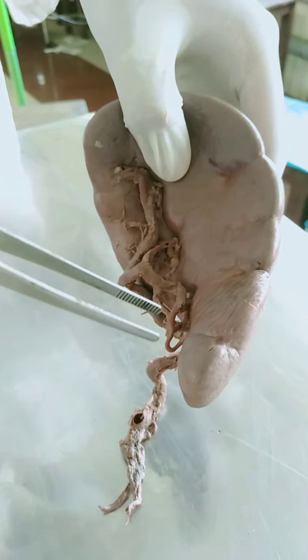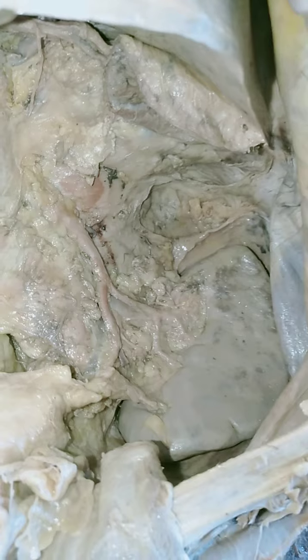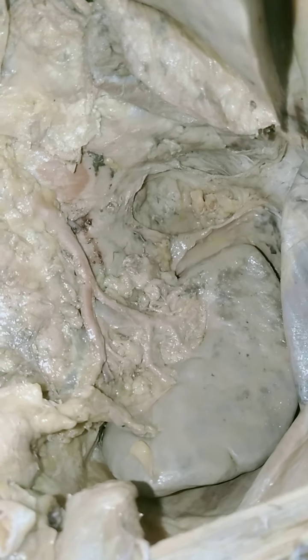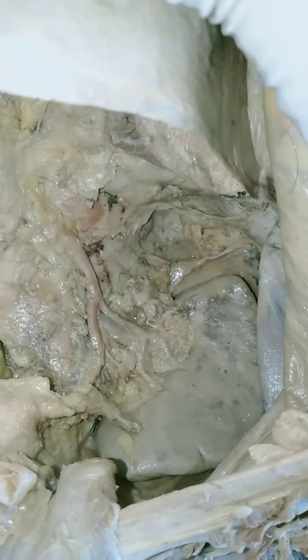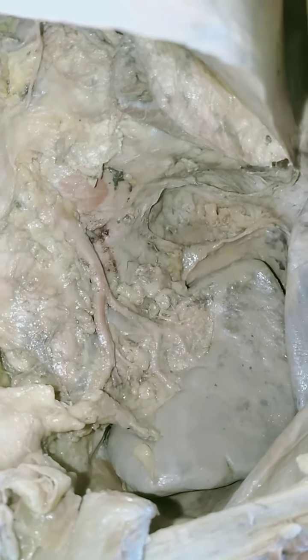So next we will see the ligaments of the spleen in the cadaver. There are 4 important ligaments. The first one is the gastrosplenic ligament. The gastrosplenic ligament is already covered in the dissection of stomach. It is a ligament that connects the fundus of stomach with the anterior lip of the hilum of spleen. That is the gastrosplenic ligament.